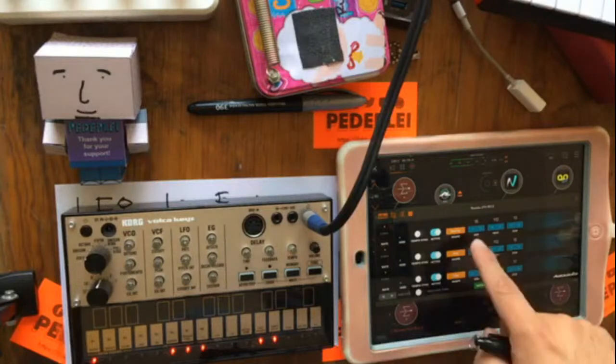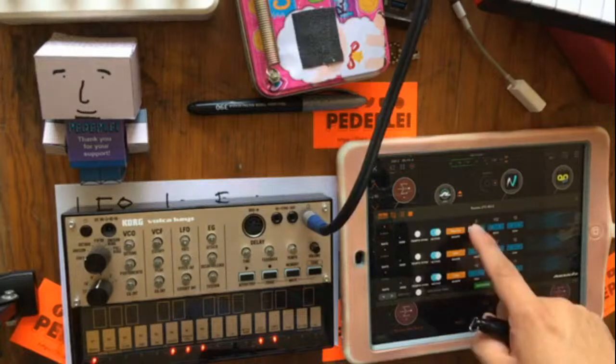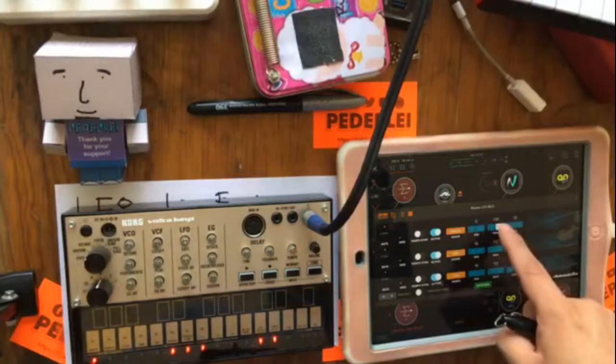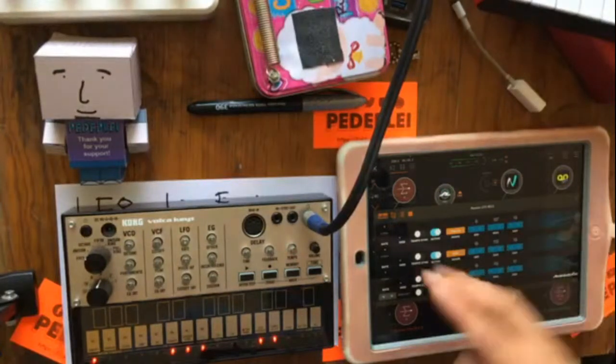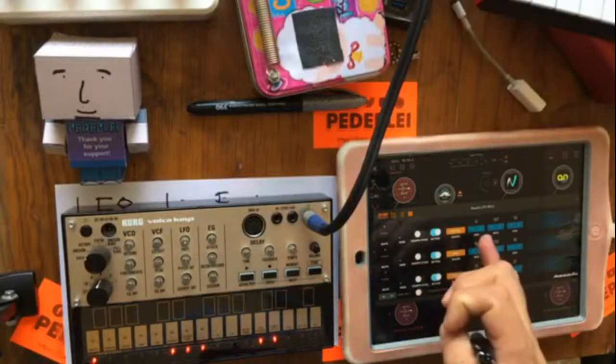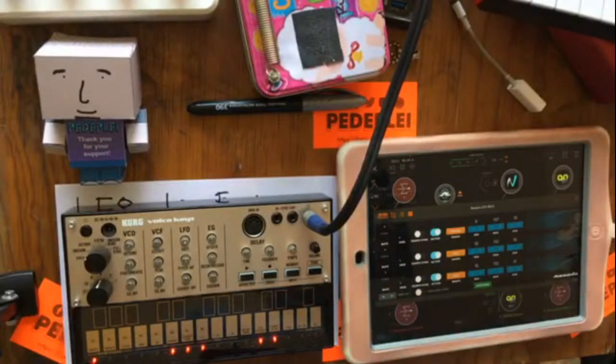And we can also choose the range for this LFO to operate in. You can go from 0 to 127, because this is the MIDI world. We only have 127 steps. It's not like voltage that is super precise. And in this case, we only have 127 steps. But it's good to control stuff inside AUM or inside the iPad environment.